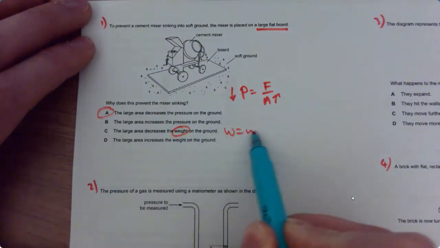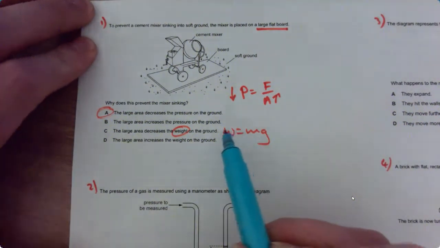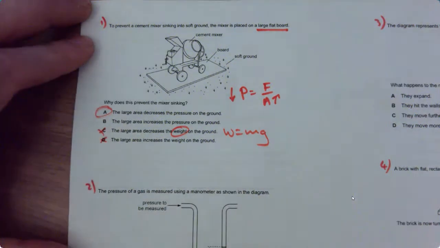Weight is mass times gravity. So the mass never changes, the force of gravity never changes, so the weight never changes. So C and D can never be correct.